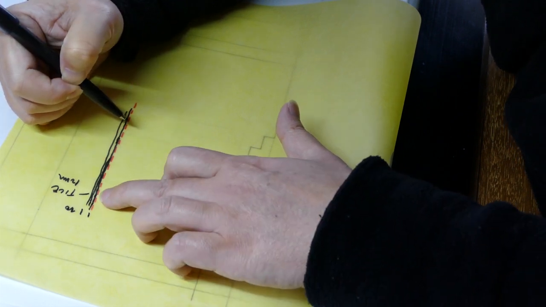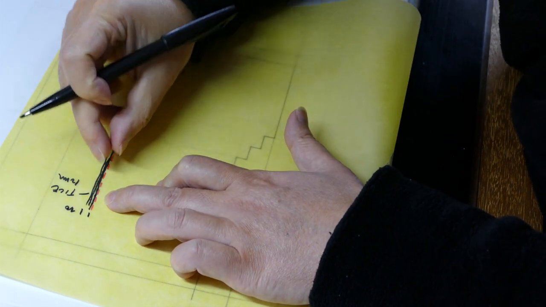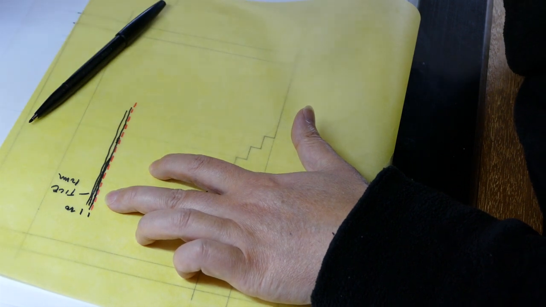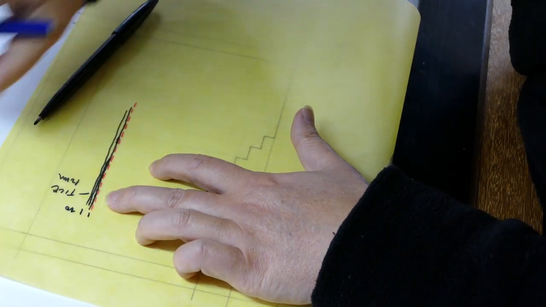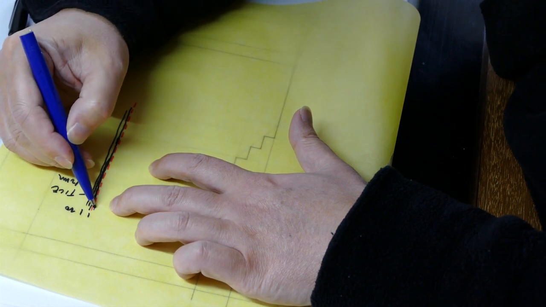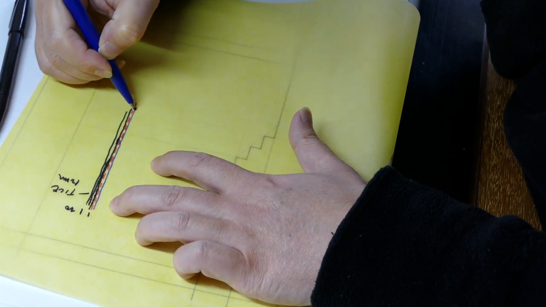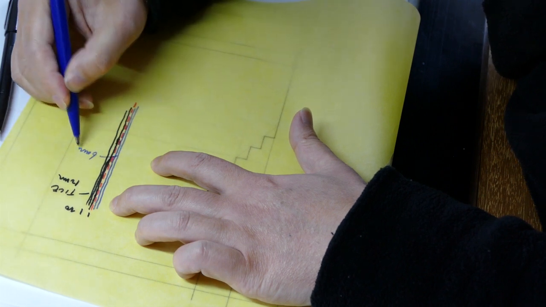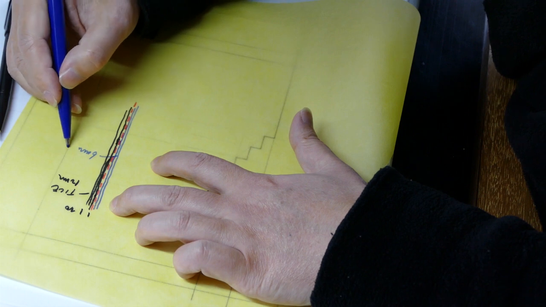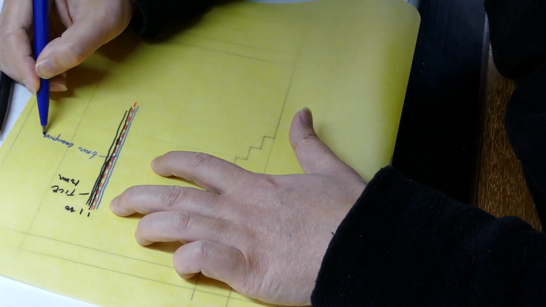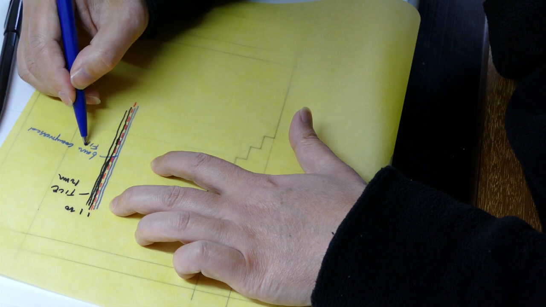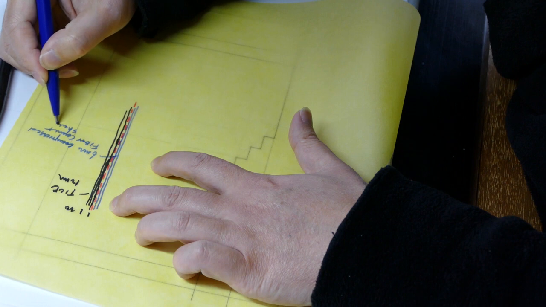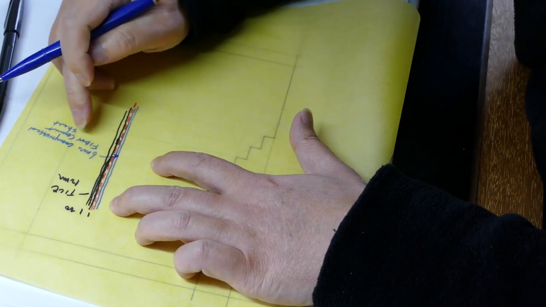Then below, they are using a compressed cement sheet. I'll just draw about 6 mil. I think it's 6 mil. Compressed. There you go. 6 mil under.